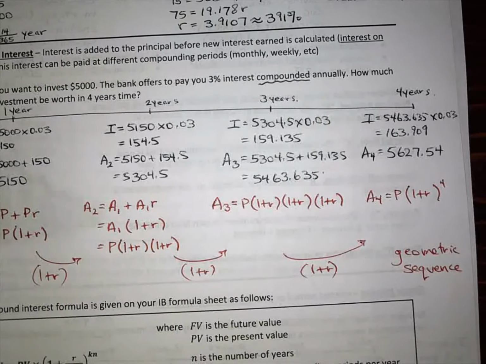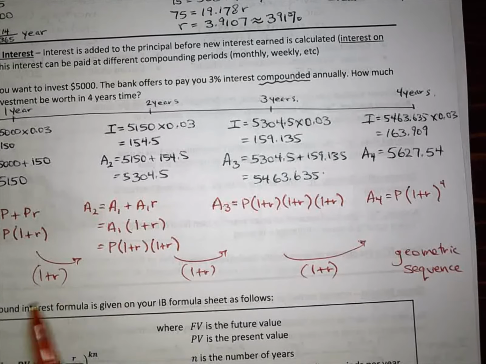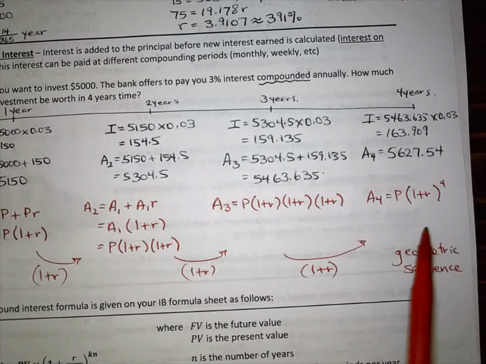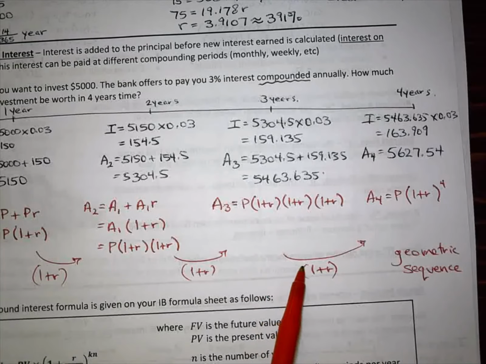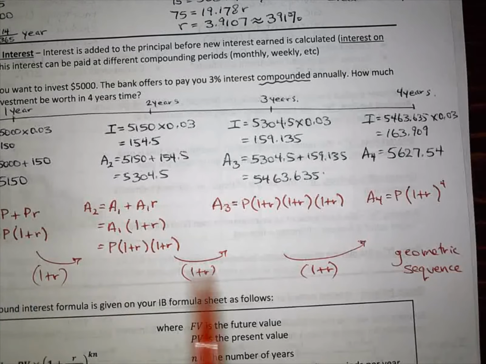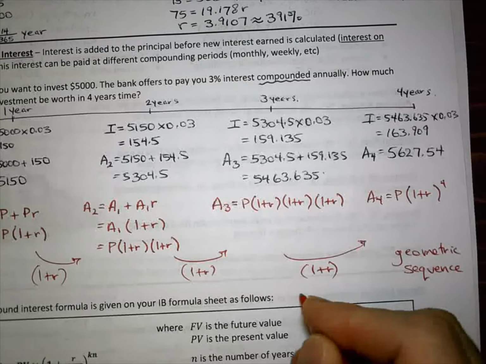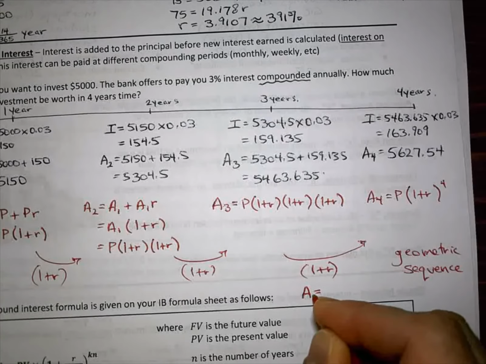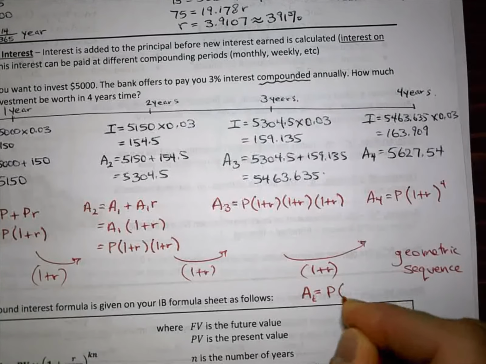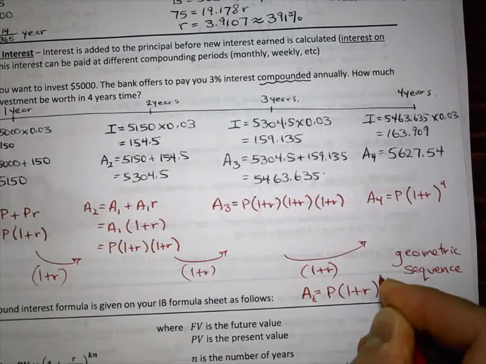So the simple interest is the same amount every year. It always goes up by 150. The compound interest is being multiplied by 1 plus r. It's a geometric sequence. Now, even though in this case the rate's very low, 1 plus r is 1.03. It's still geometric. It's still growing by a common ratio, multiplying by a common ratio. From this, you can figure out the formula, right? My amount any year is equal to the principal times 1 plus r to the power of the number of years.